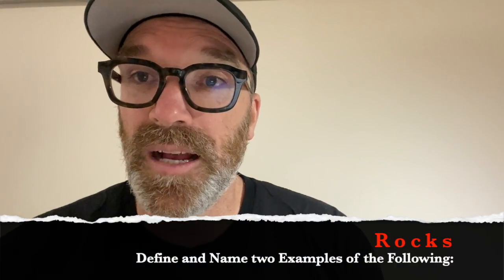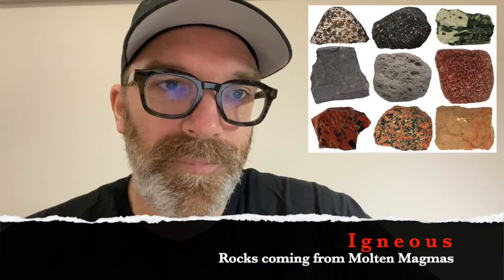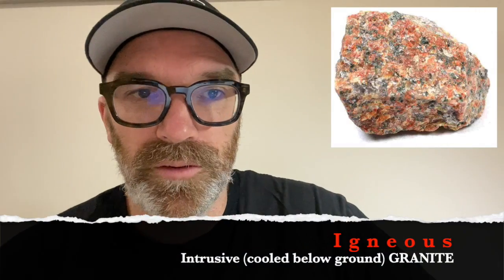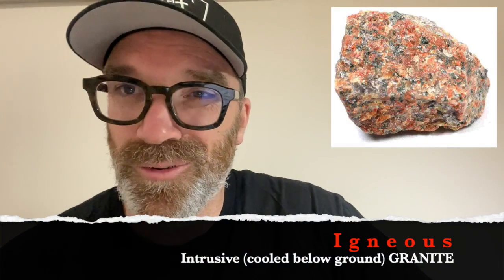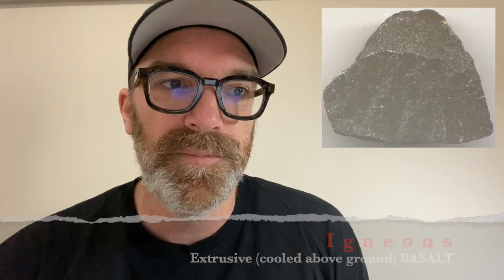Define and name two examples of the following rocks. Igneous. Igneous rocks come from molten magmas formed at high temperatures. We're talking about volcanoes. Cooled in the ground, they're called intrusive, and that's granite, right? Cooled above the ground, extrusive, that's basalt.